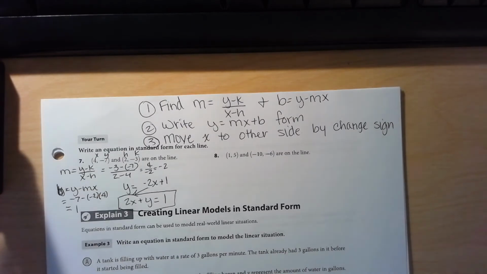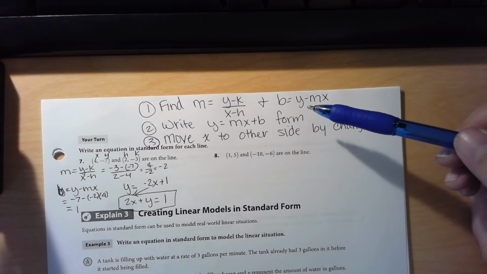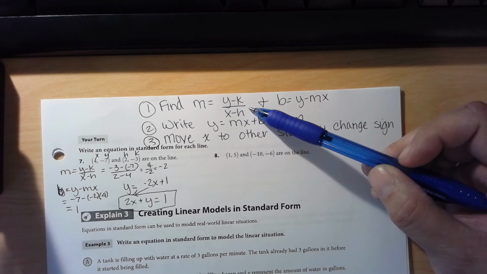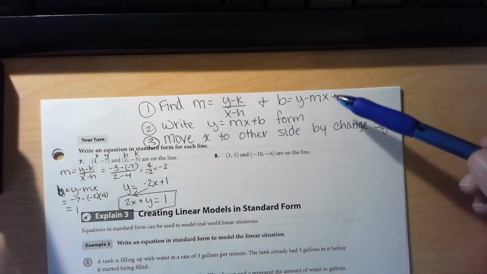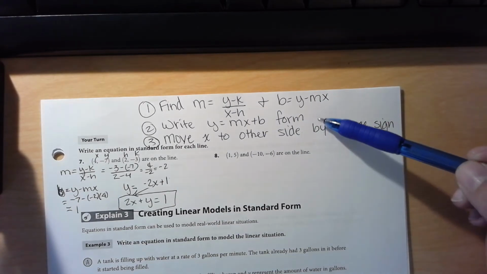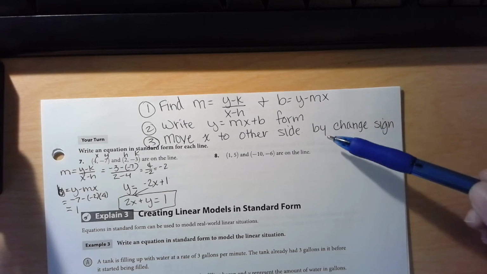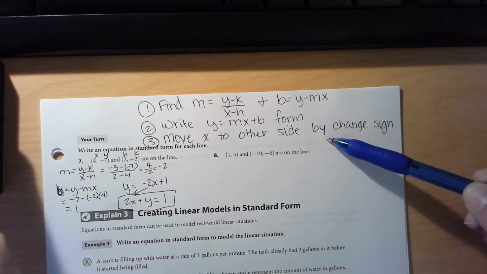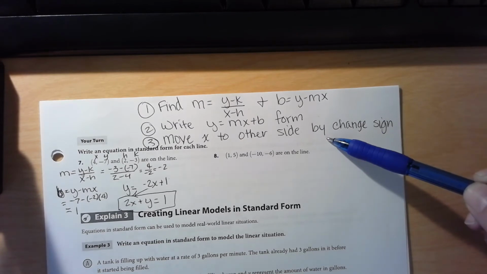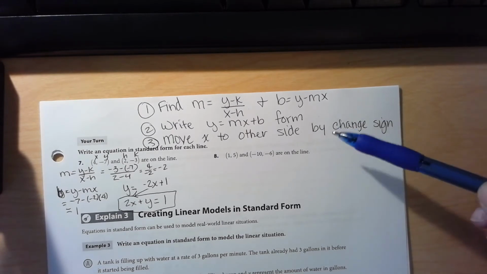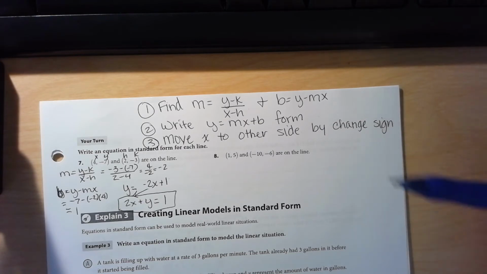So one last time, find m, using the formula, which is what I've done in the question here. Find your b, put it in y equals mx plus b form, then move your x. And again, if you need to, multiply everything by the denominator for a fraction, or by negative 1, but that's just an extra step to clean things up a little bit.